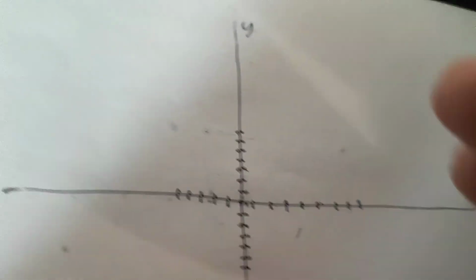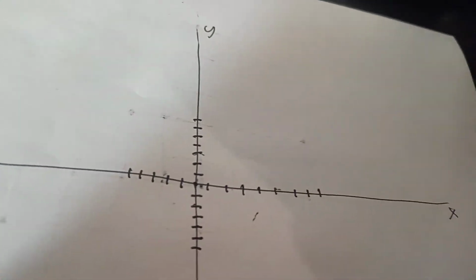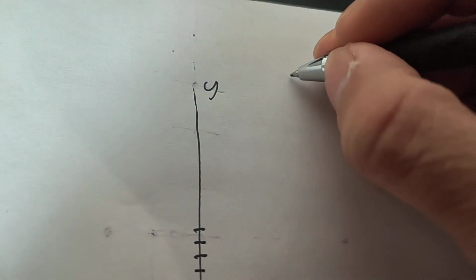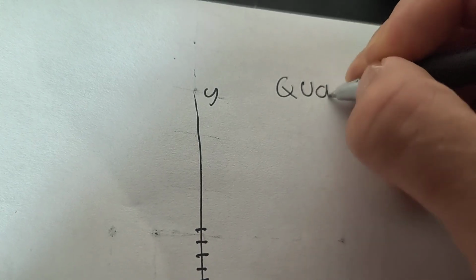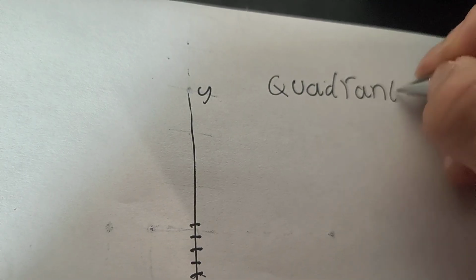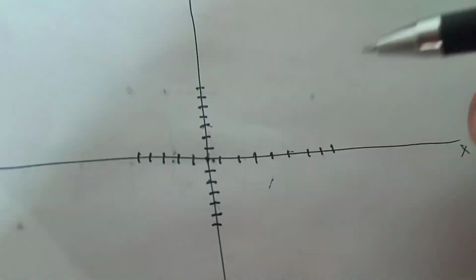Now, you see these 4 sections, 1, 2, 3, 4. These are called quadrants. This is quadrant 1. Quadrant 1 is made up of only positive values.